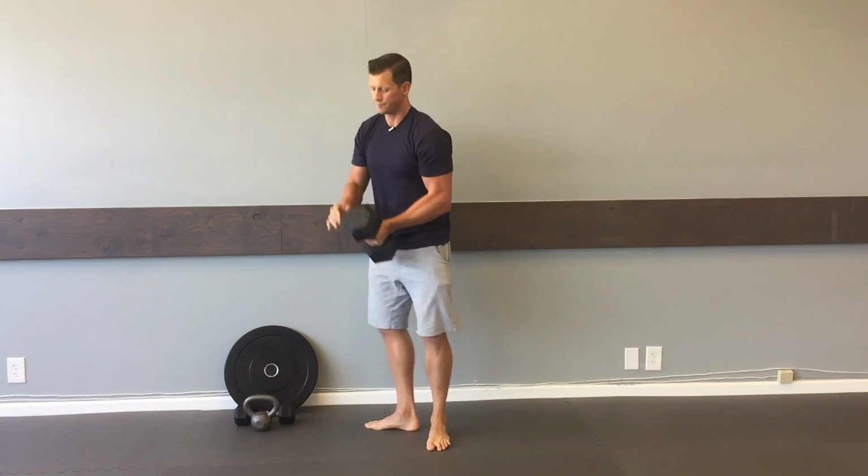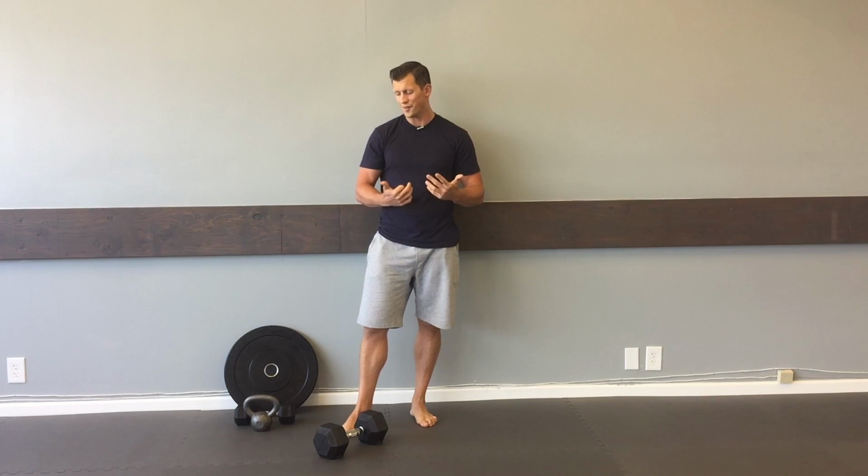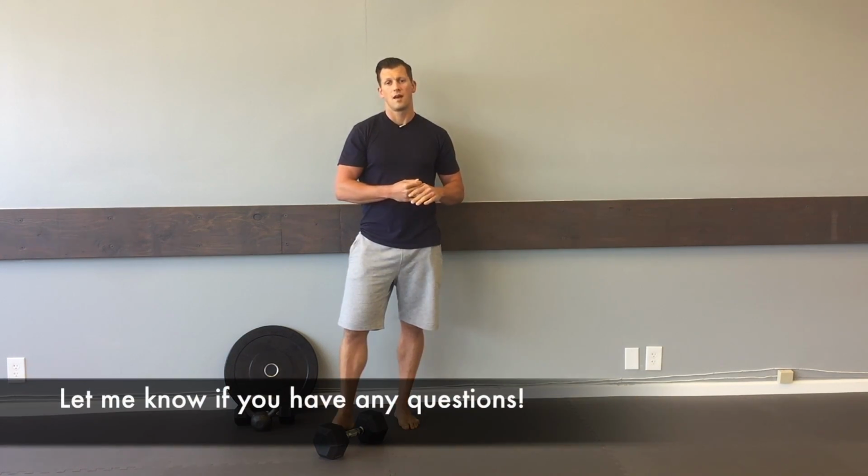come back up. Now, you can choose to go as heavy as you want on this with a dumbbell or a kettlebell. So if you had 100 pounds, you could do a 100-pound weight if you wanted to. But those are my first few progressions for squatting. Really practice those, get good at those, master those, and then you can start adding into other progressions and other types of squats. Let me know if you have any questions.